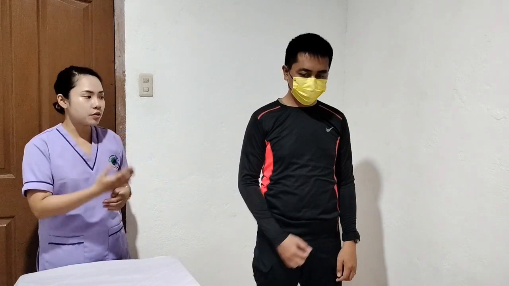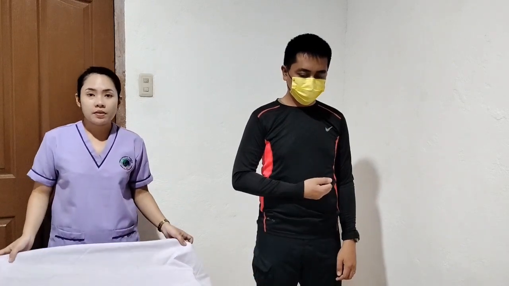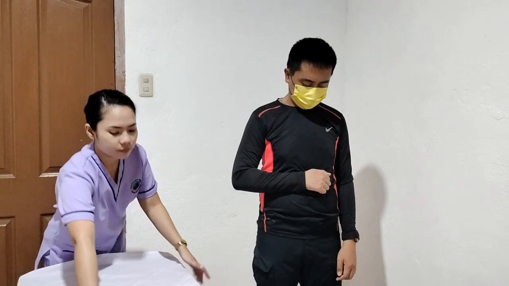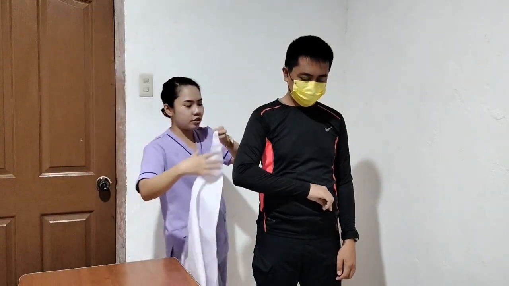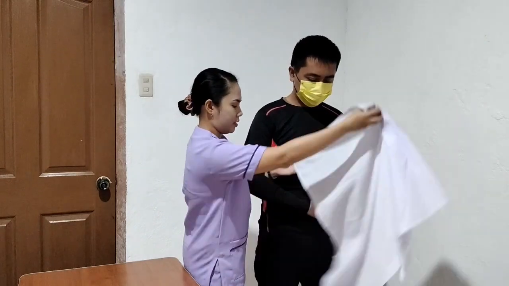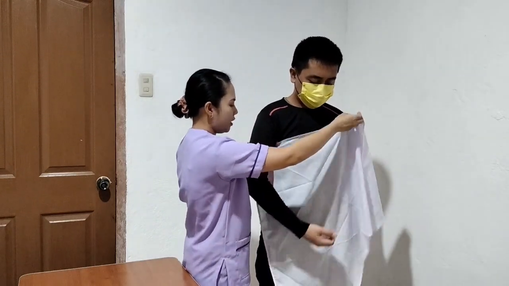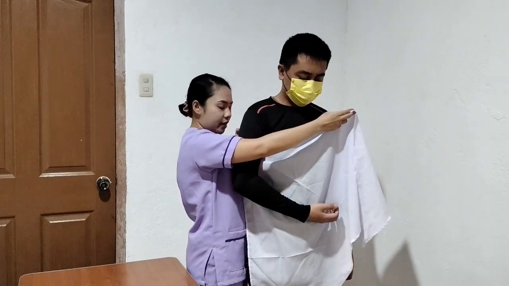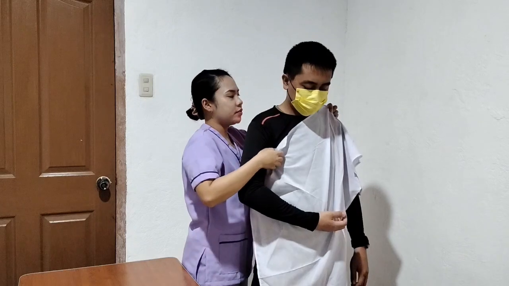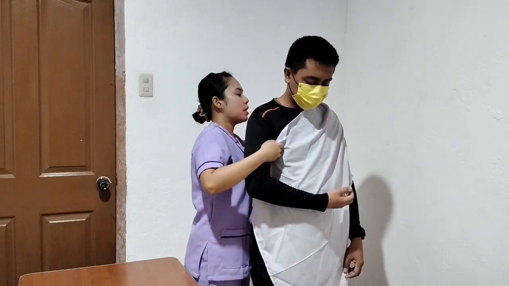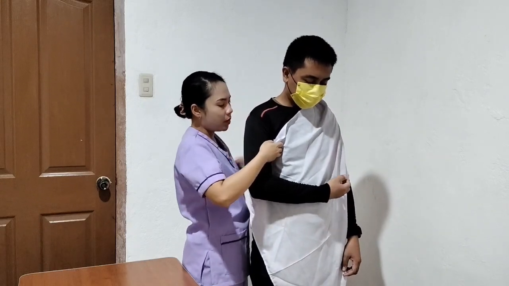So this will be the sixth bandaging method. So for example, your client has an injury or fracture in his arm. So this will be the best method to perform. So you need to prepare your triangular bandage. So you need to identify where the apex is, and one side or the other side should be on top of the patient.